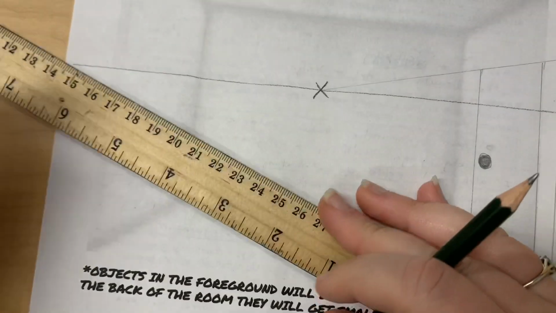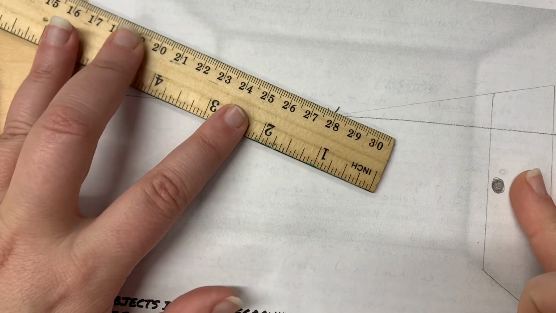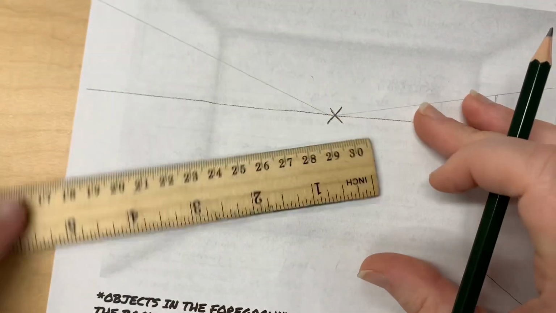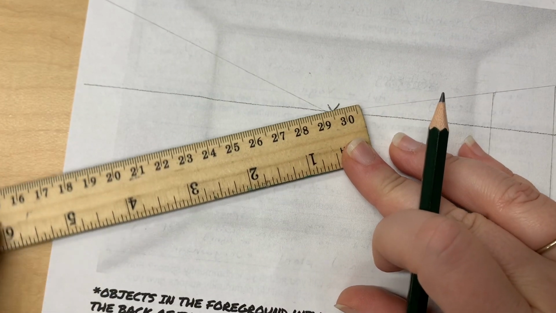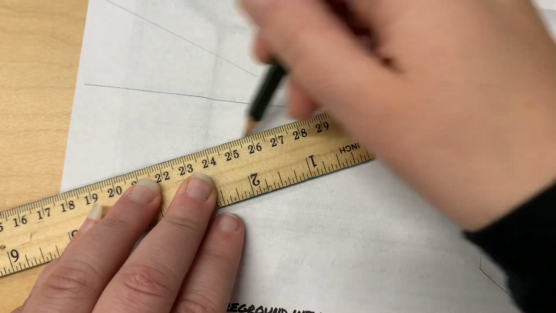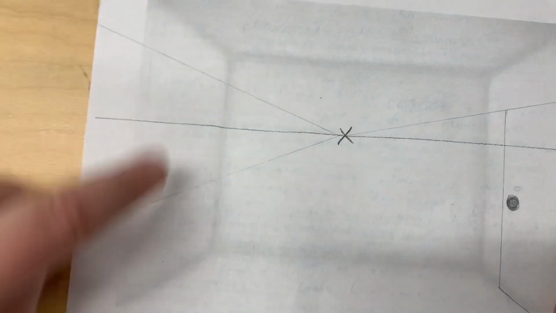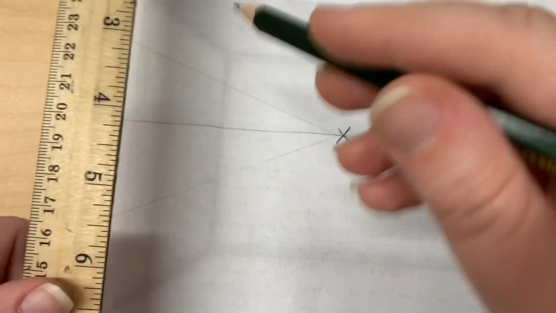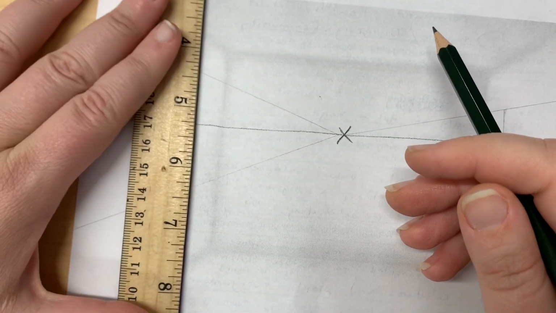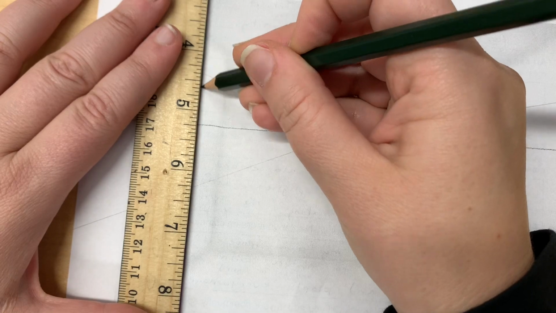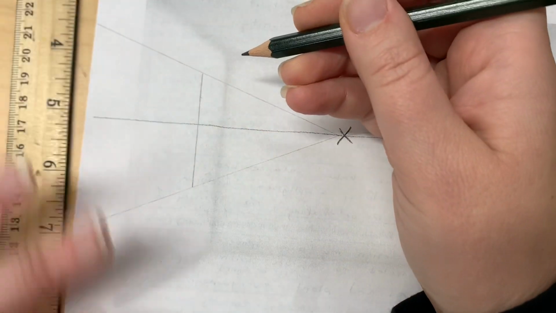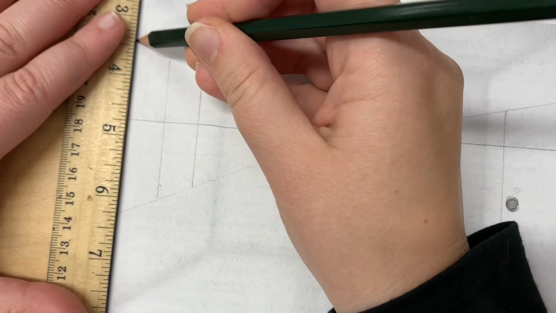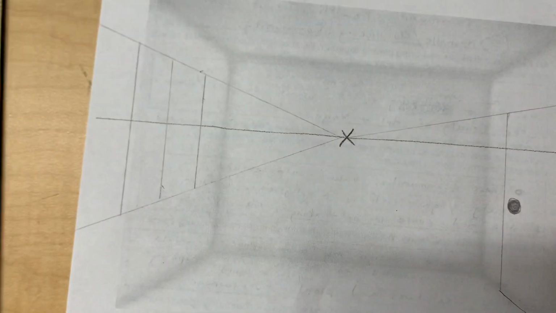Now we can draw two more diagonal lines that are coming from our vanishing point towards us. These will show us the top and bottom of the window or of any wall decor in 1 point perspective. Then all we need to do is just draw those two vertical lines. Remember, vertical lines go up and down in between of those diagonal lines, and that will create your windows.